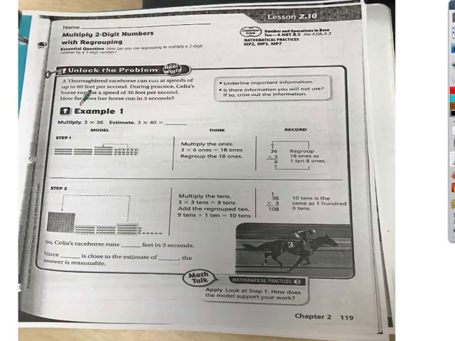Okay, so if we're trying to figure out how far our horse runs in 3 seconds, we don't need to know just the generalized information that a thoroughbred racehorse can run at speeds of up to 60 feet per second. That's just like a regular fact that they're sharing with you. But to figure out how far her horse runs in 3 seconds, we need to know what her horse specifically runs per second, or feet per second, okay?